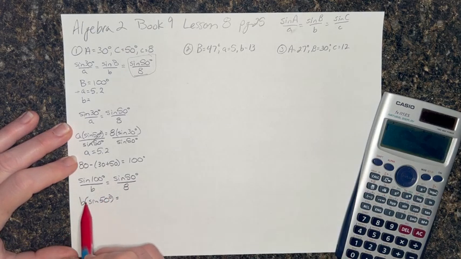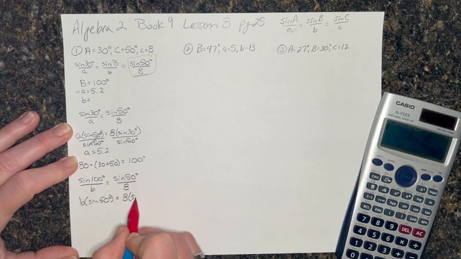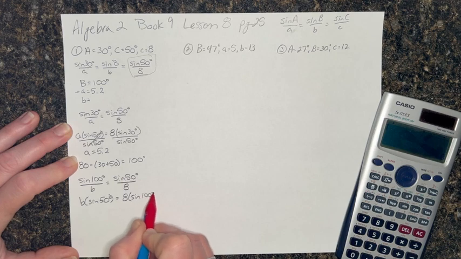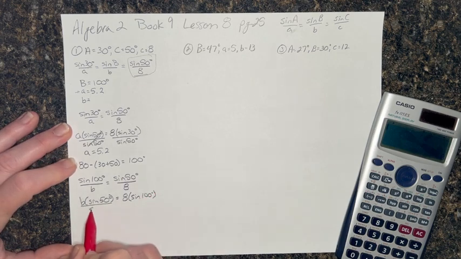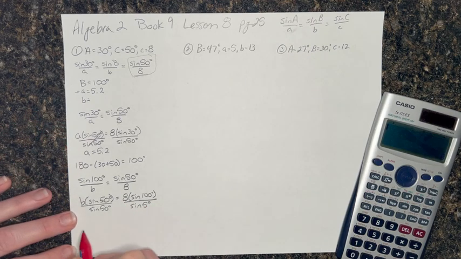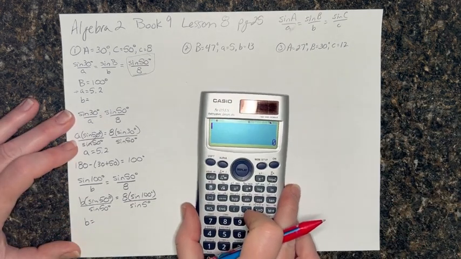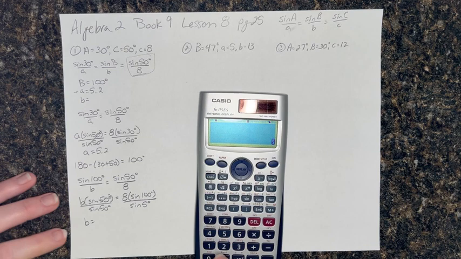So B times the sine of 50 is going to be equal to 8 times the sine of 100 degrees, dividing both sides by the sine of 50 degrees. We need to make sure we are using our parentheses correctly when we're doing this.